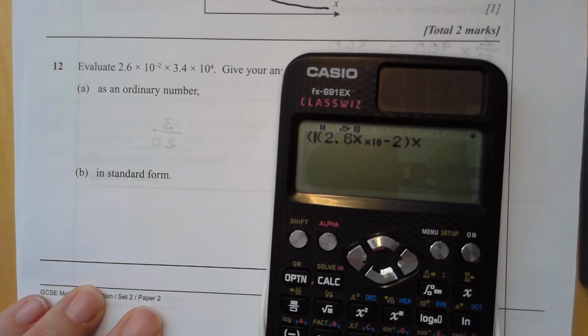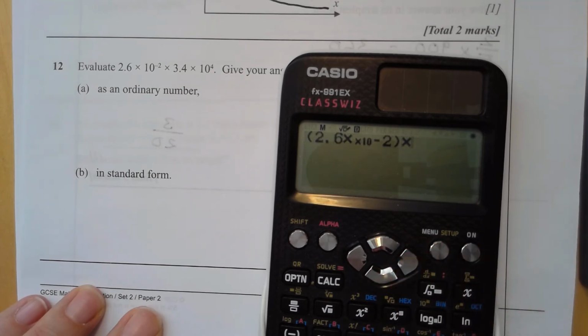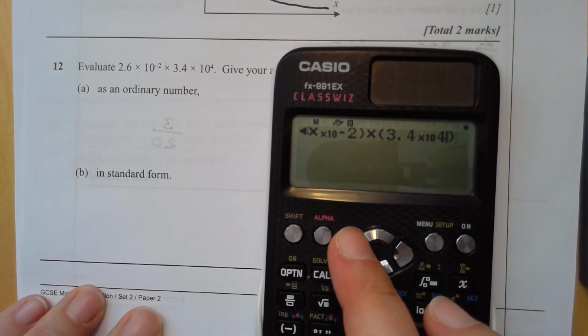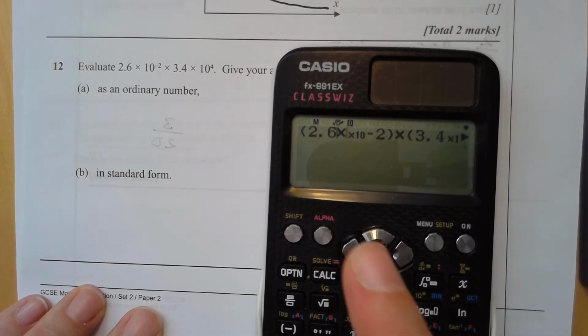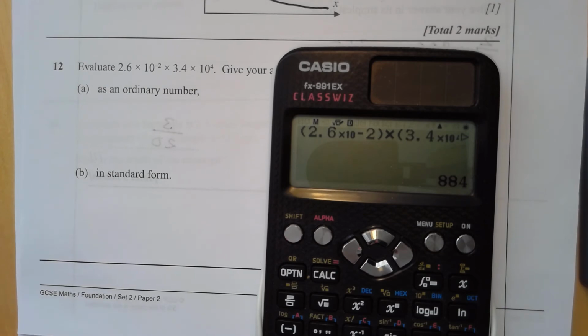I'm then going to open brackets here and put this one in. 3.4 multiplied by 10 to the 4. Oh, spot the mistake. I've just realised I've put a multiplication symbol in there. Right. 884. So as an ordinary number, 884 is my ordinary number.